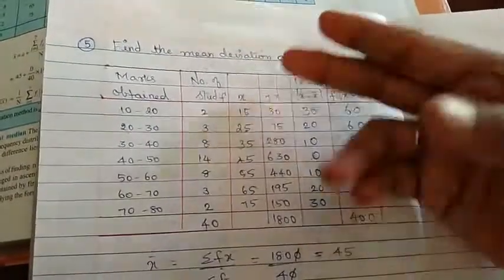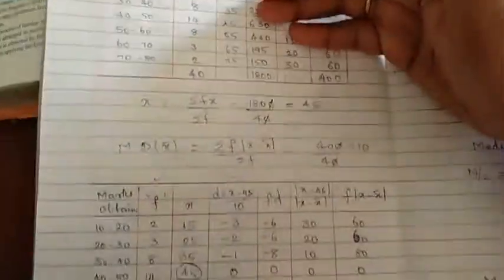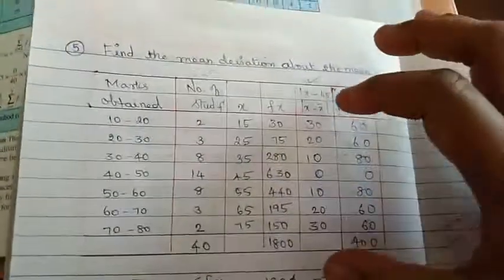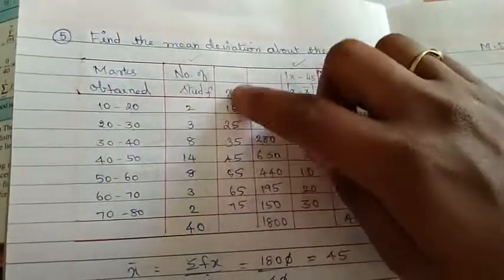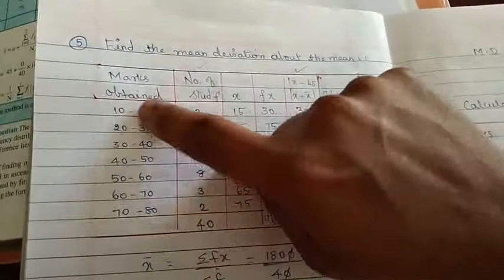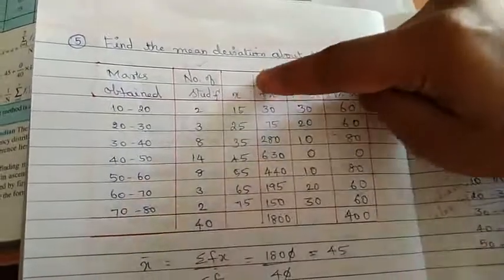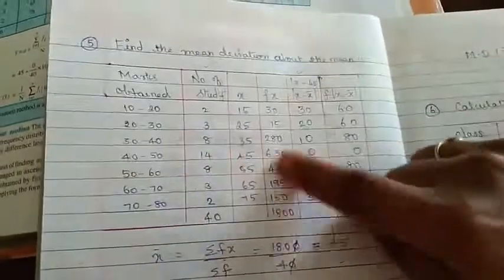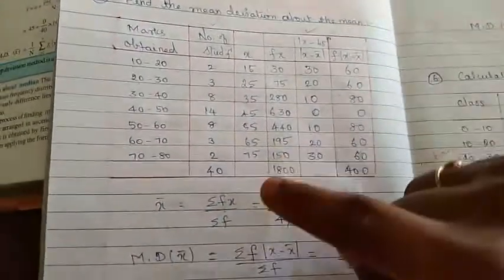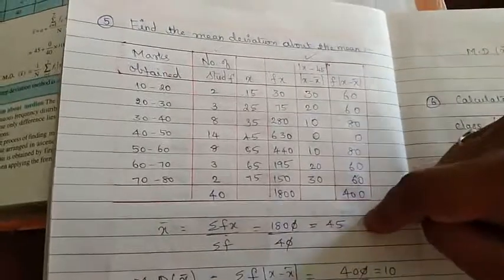There are two methods. Either you can use the direct method or you can go with the step deviation method or assumed mean method. So first let us see how to find using the direct method. In the direct method, first step you have to find the x values. The middle value of the class interval is going to be the x values. Then multiply x with f, that will give you fx. Right? Then summation fx by summation f will give you x bar.